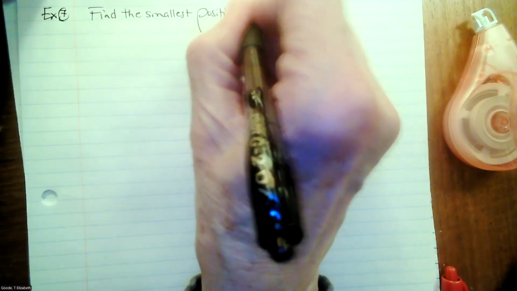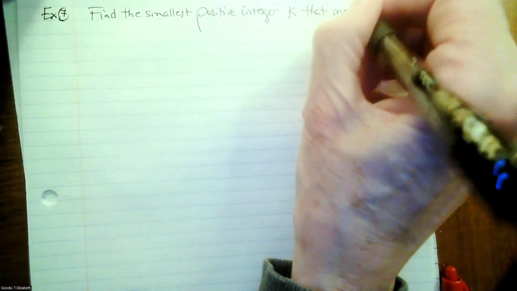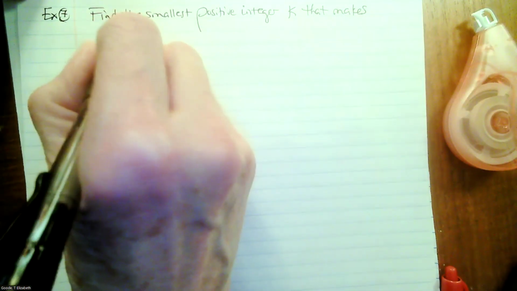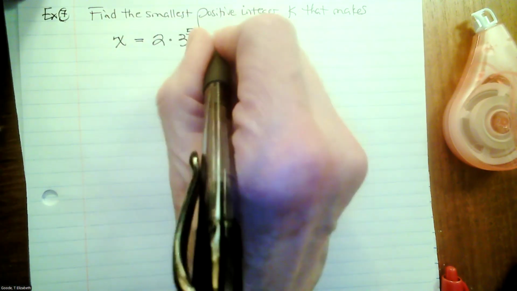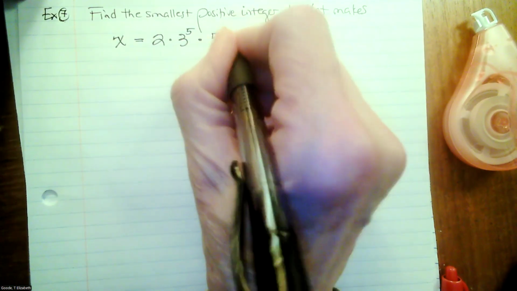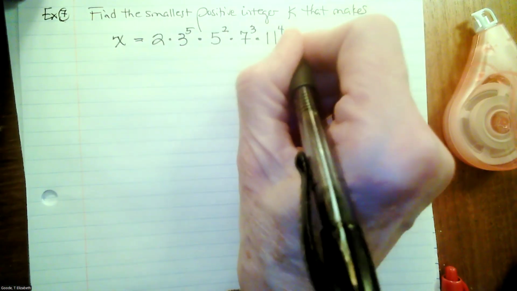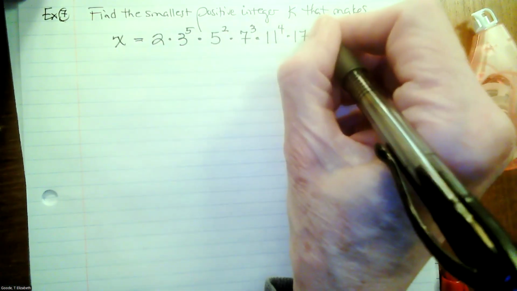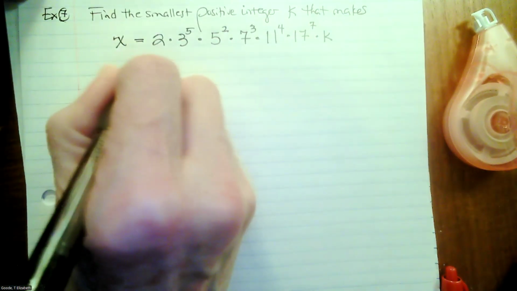Find the smallest positive integer k that makes this number, x equals 2 times 3 to the 5th times, say, 5 squared times 7 cubed times 11 to the 4th times 17 to the 7th times k, a perfect square.